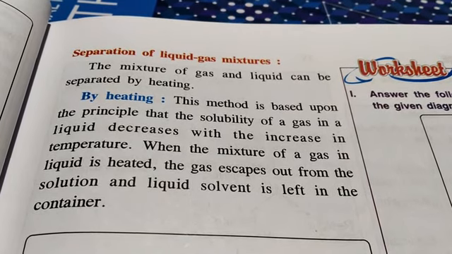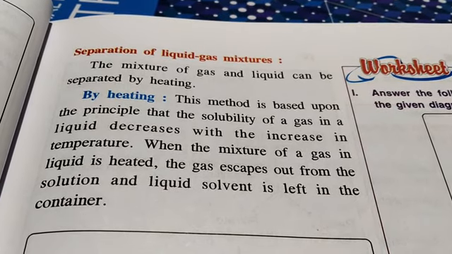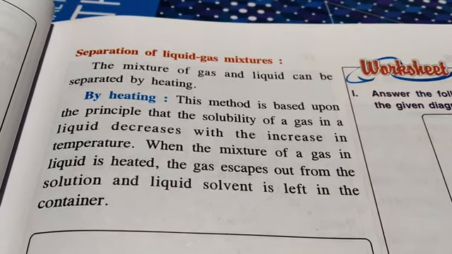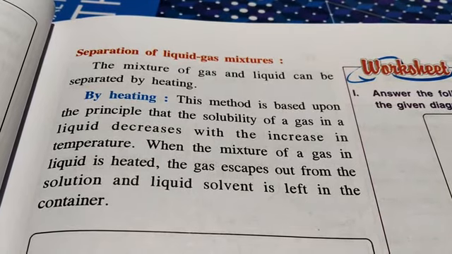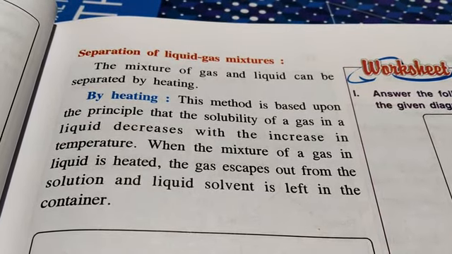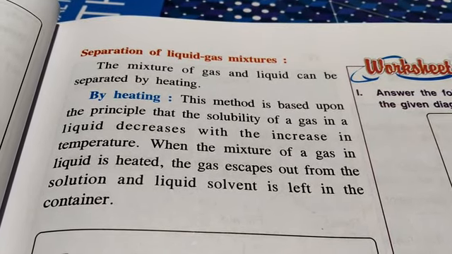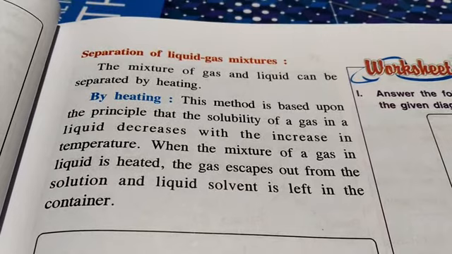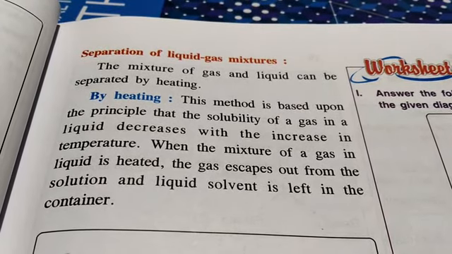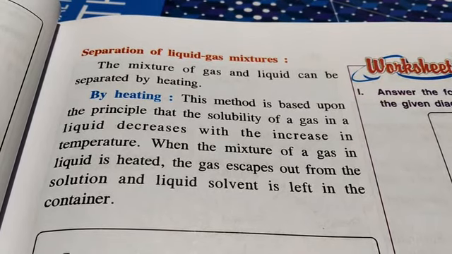It means if you start heating a mixture having both a liquid and a gas in it, then the gas will start escaping. Because the gas is hot, it will start moving up from the solution and try to move out. So the gas is separated, and what is left behind in the container is the solvent.